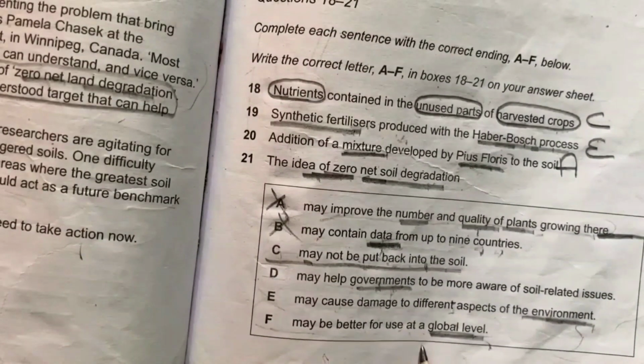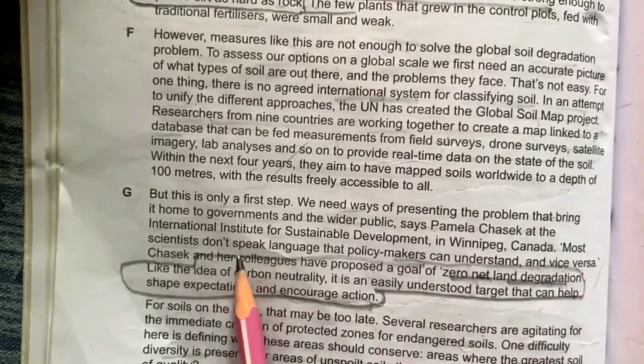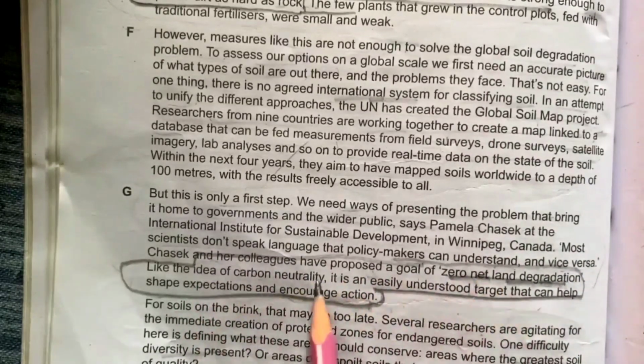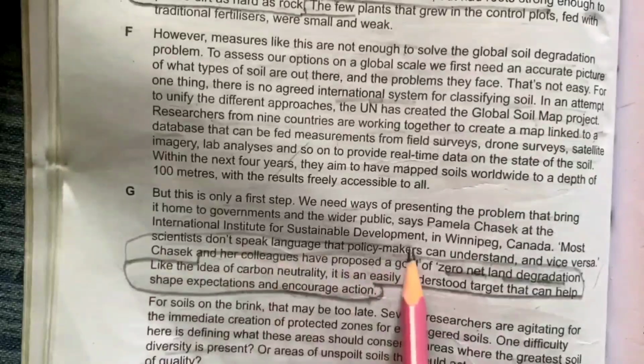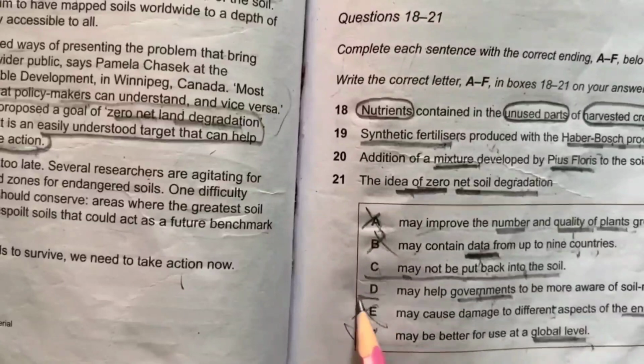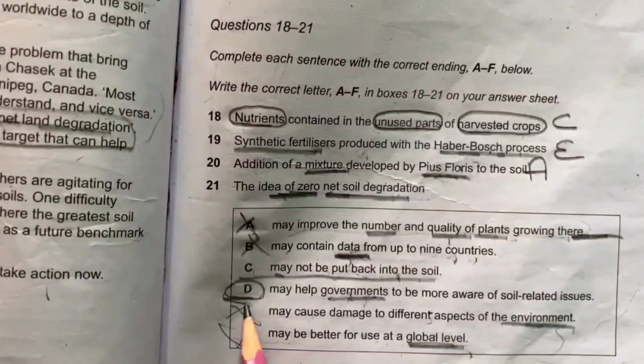Maybe better at global level. Are they talking about global here? Let's see. Are they talking about global any stuff? Most scientists don't speak language that policymakers can understand and vice versa. Okay. So, they are not talking about any global stuff. And you know, without even reading it, you got your answer D. I got this answer without knowing the meaning.